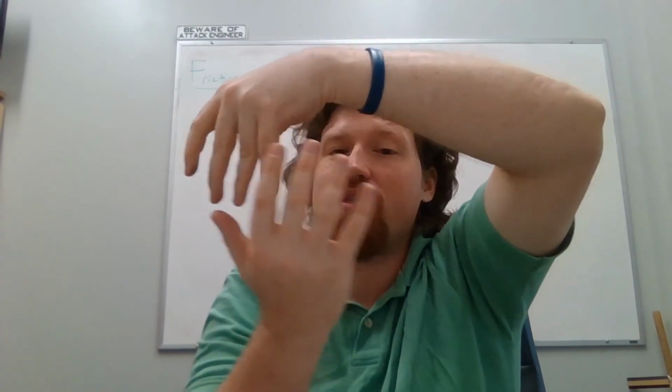And since every single object has these ridges, whenever any two objects touch, those ridges are going to get stuck inside one another. And as a result, they tend to get stuck. It's hard to push these two objects across each other. It's hard to slide them across each other when they're stuck like this. And so friction is a result of this phenomenon that results in it being hard for two objects to slide across one another. And this happens when any two objects touch.